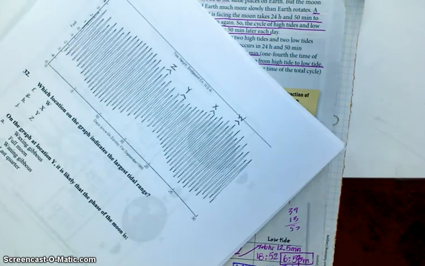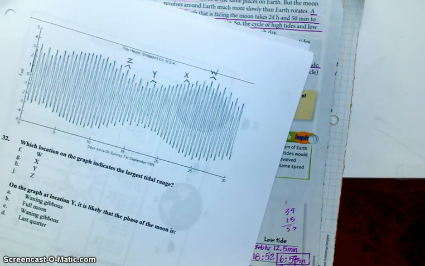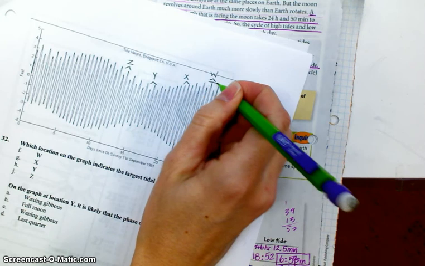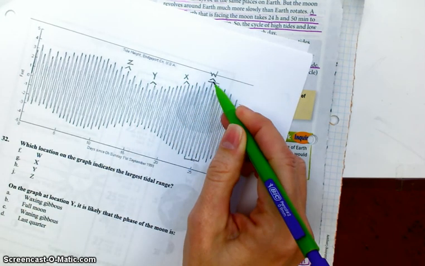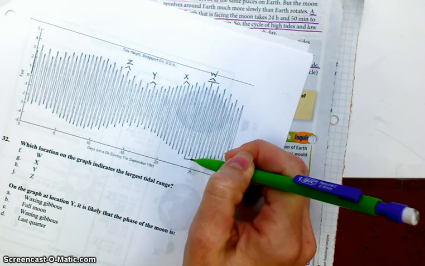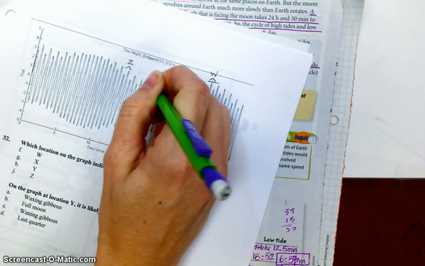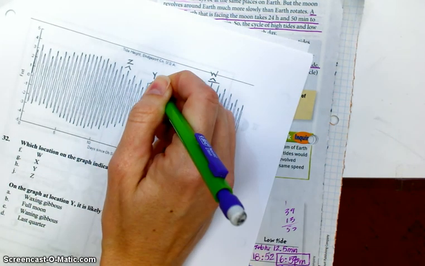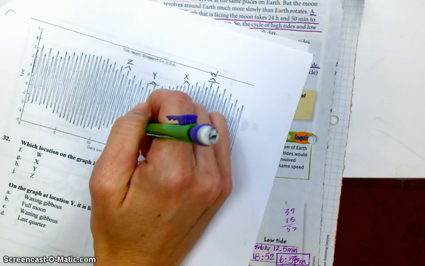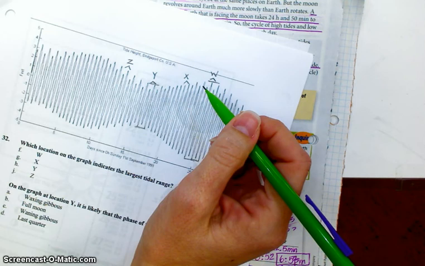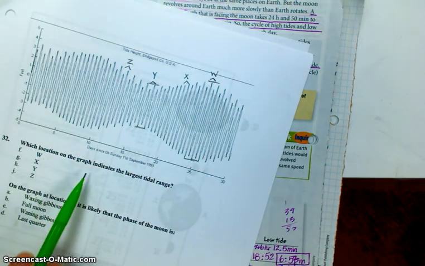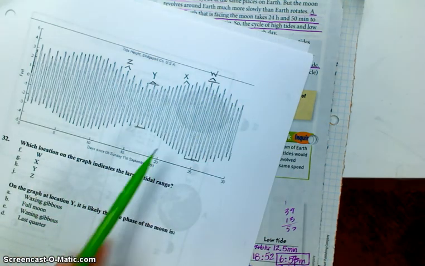32, which location on the graph indicates the largest tidal range? Well, where is the line stretched out the most? You have a large range at W, a big difference between your high tide levels and your low tide levels. You have a very small range at Y, not much difference between your high tide levels and your low tide levels. Z and X are sort of in between. So which location on the graph indicates the largest tidal range? That's going to be W.